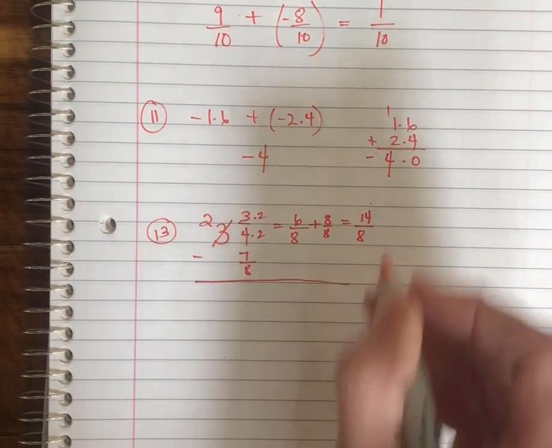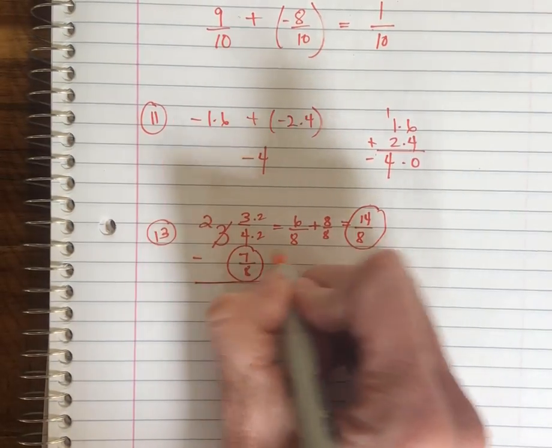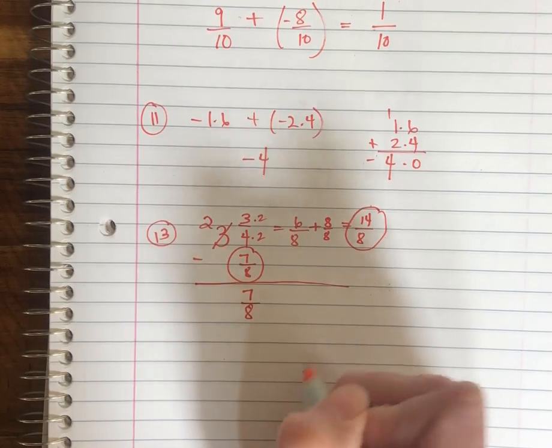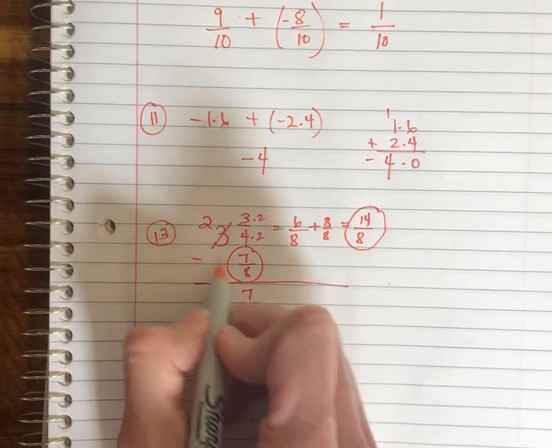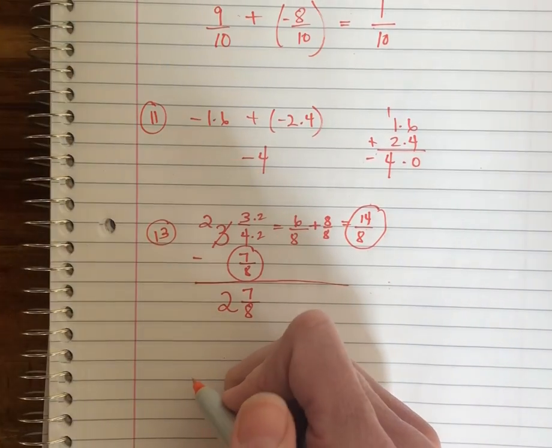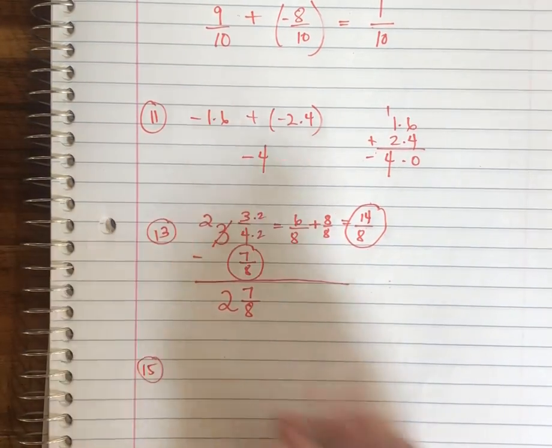Okay, so then we're going to work on our subtraction. I have 14/8. I'm taking away 7/8. 14 minus 7 is 7/8. On to the whole numbers. 2, there was no whole number here, minus nothing is 2. So 2 and 7/8.